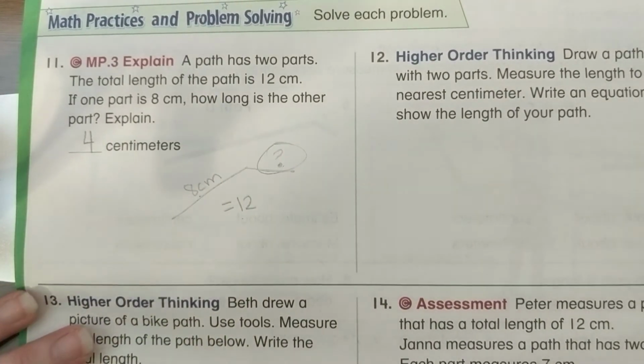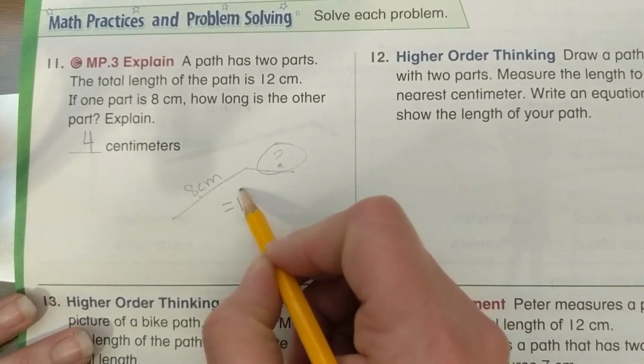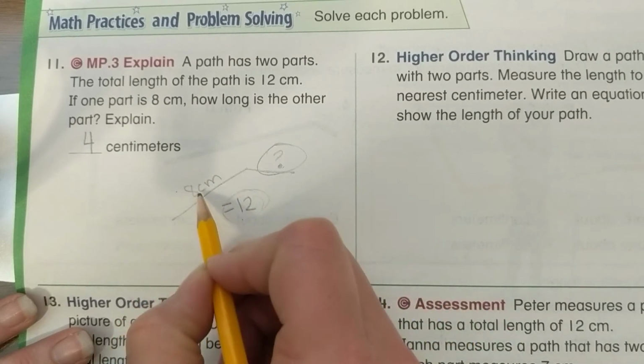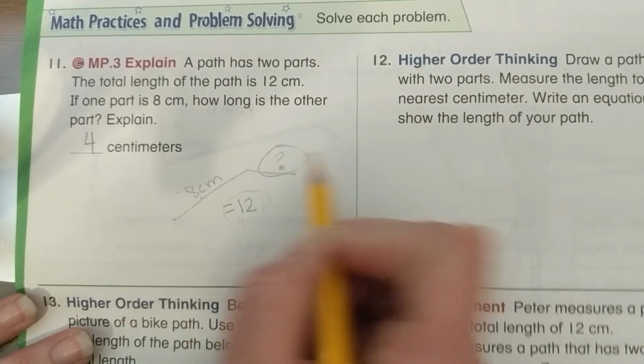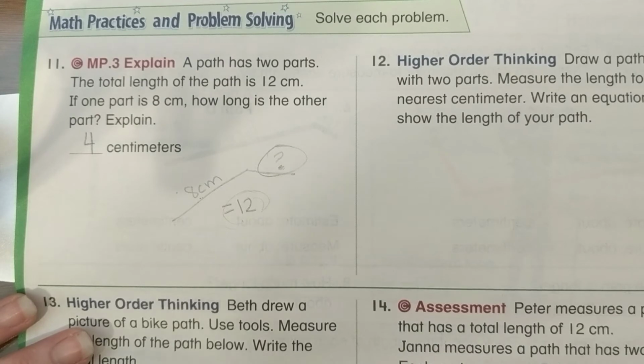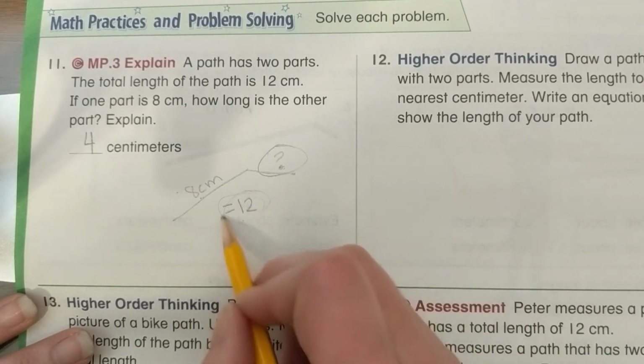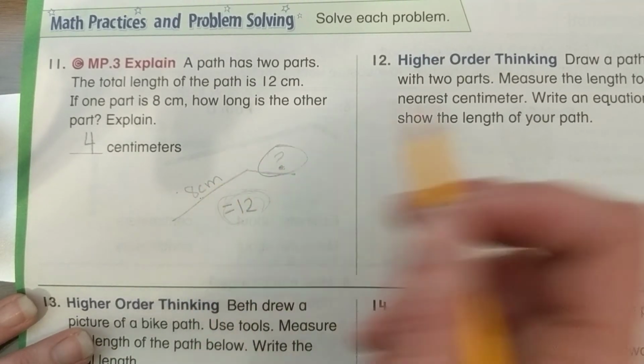Okay, you could have also figured it out by saying if I know the total is 12, I could take away the side I already know to find out the missing side, just like a bar diagram. This is your total. These are the 2 parts.